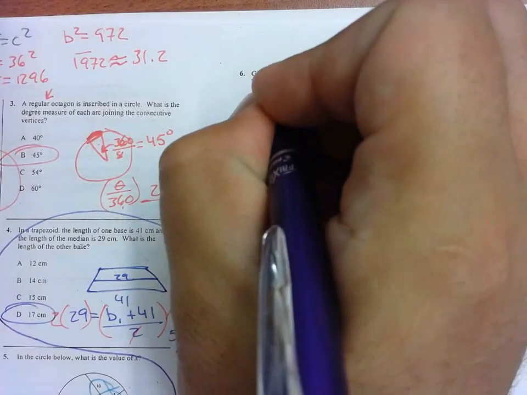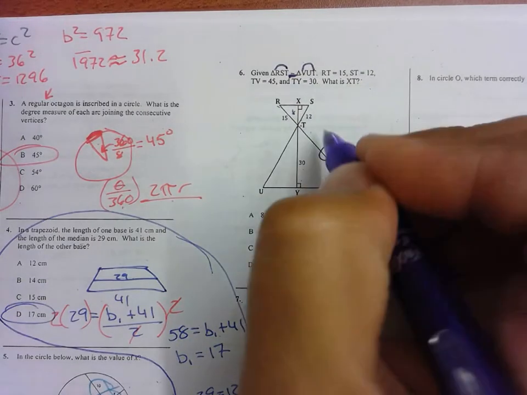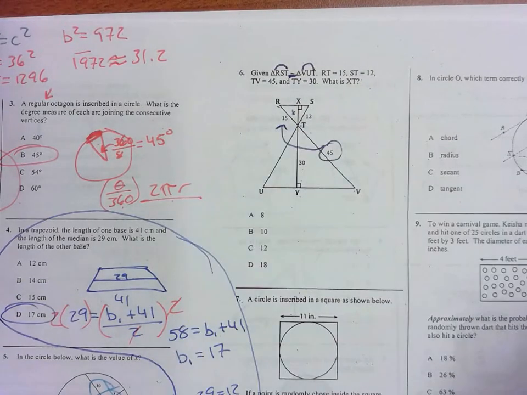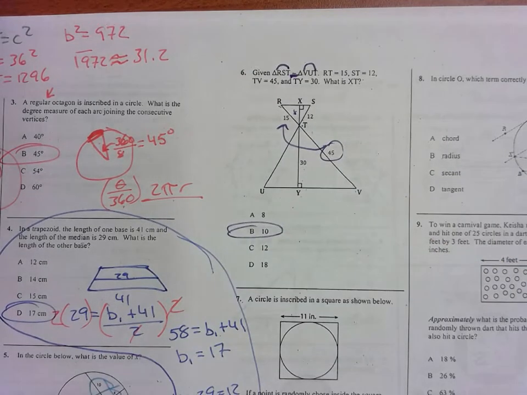RT, right here, RT goes with VT. So VT, how did I go from 45 to 15? You divide by 3. So what is 30 divided by 3? Done. That's how you get around these problems, knowing your transformations. You're supposed to set up proportions. We don't have to do that because a similarity is a dilation. If you can find your scale factor, you're done. That's it.